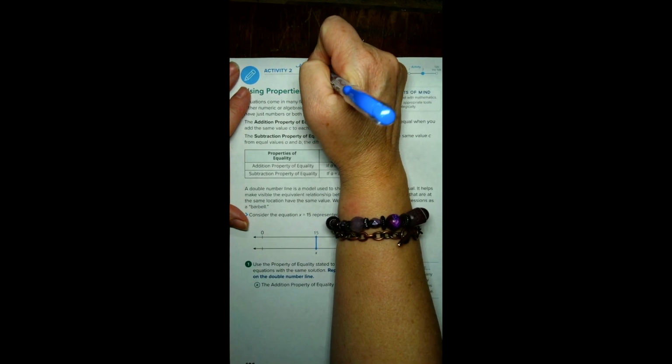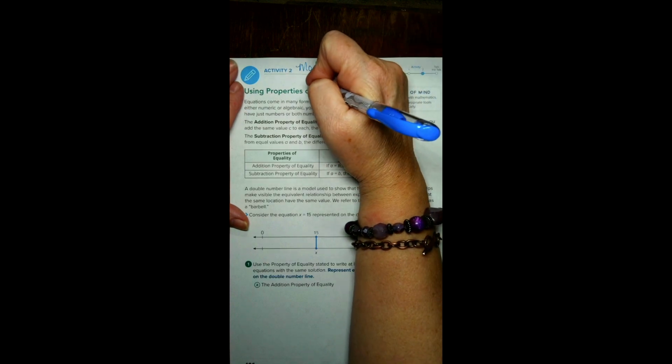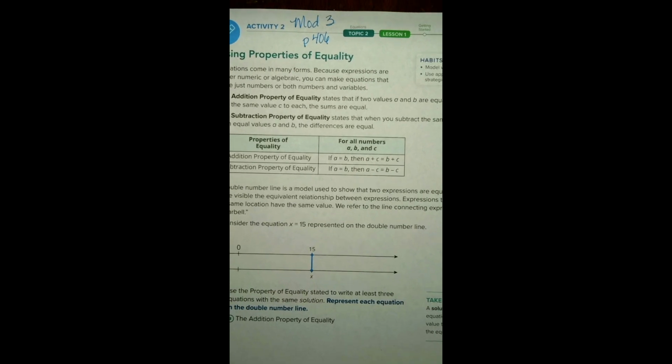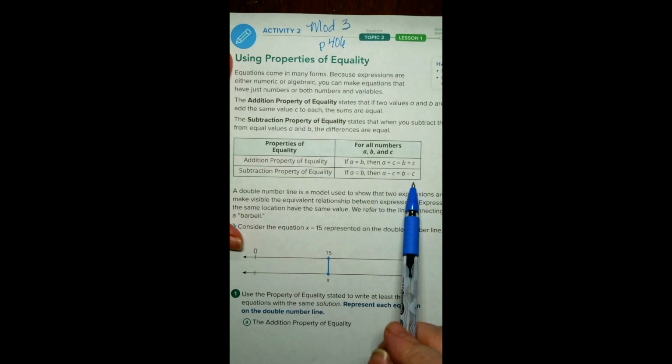We are continuing in Module 3, Topic 2, Lesson 1, Activity 2, page 406. We're talking about the properties of equality. It tells us that equations come in many forms. Because expressions are either numeric or algebraic, you can make equations that have just numbers or both numbers and variables.